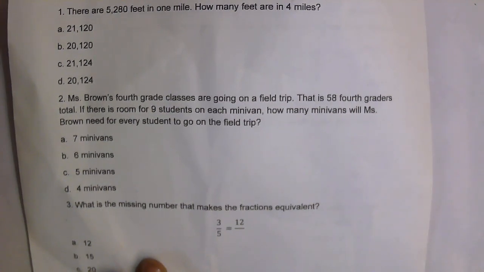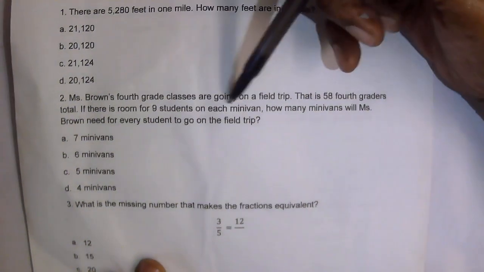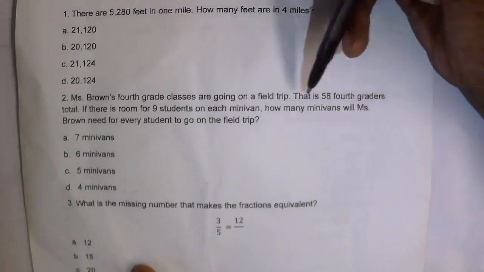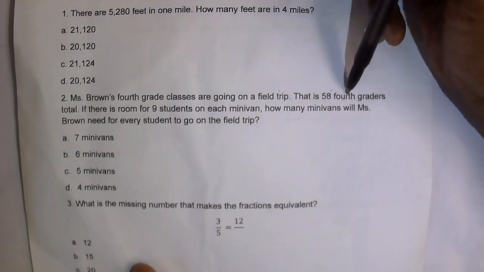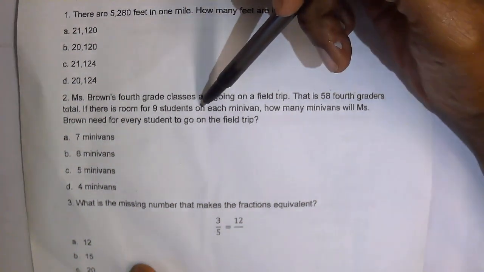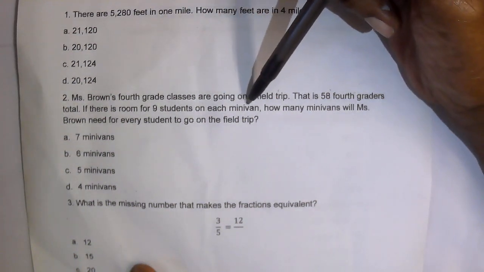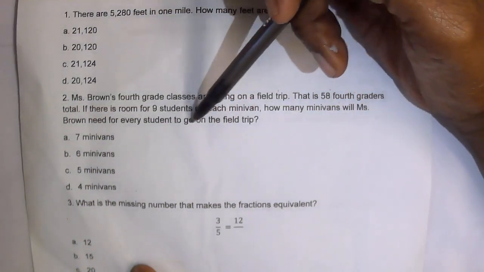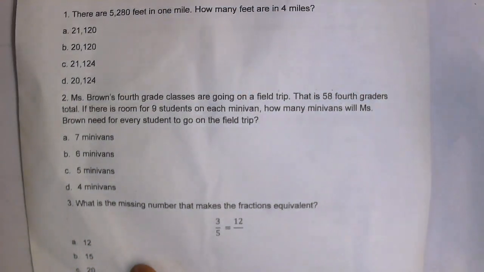So this says, Miss Brown's 4th grade classes are going on a field trip. That is 58 4th graders total. If there is room for 9 students on each minivan, how many minivans will Miss Brown need for every student to go on the field trip?